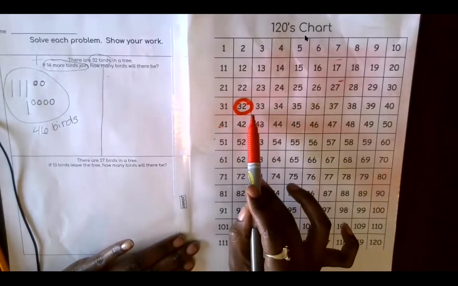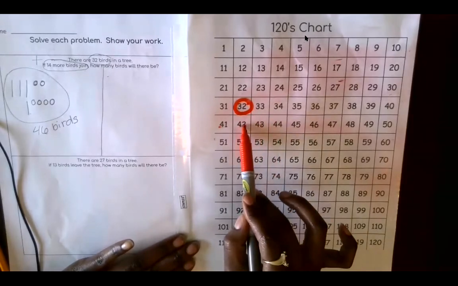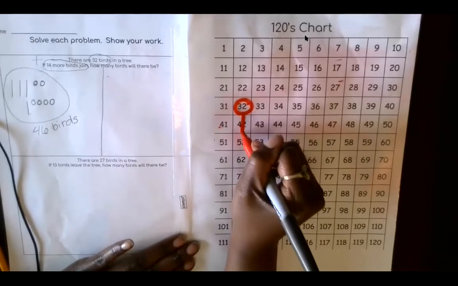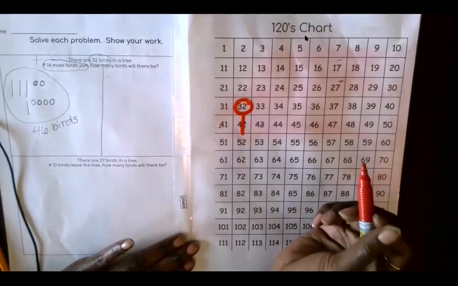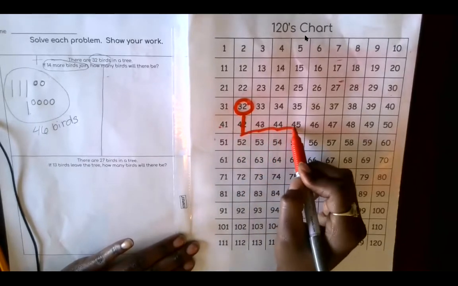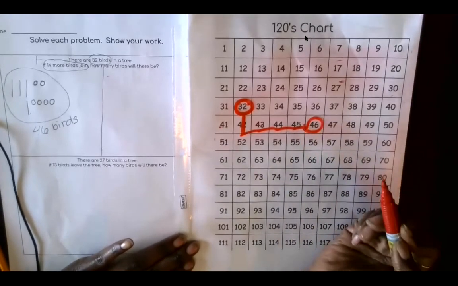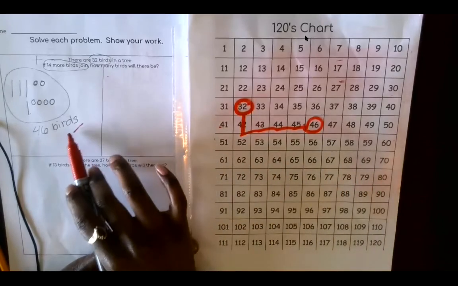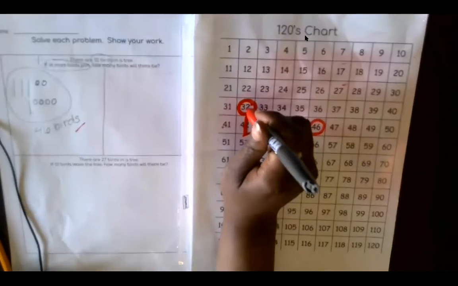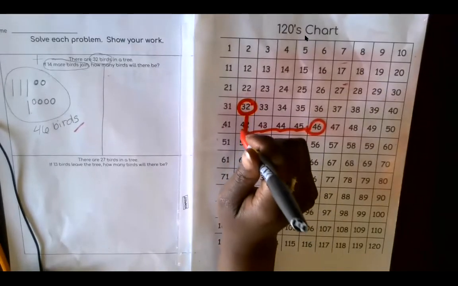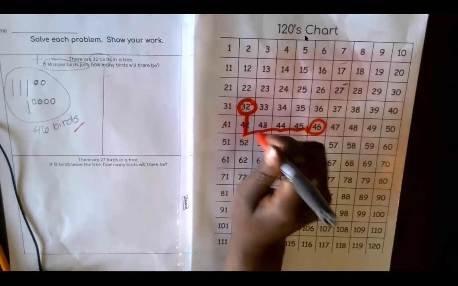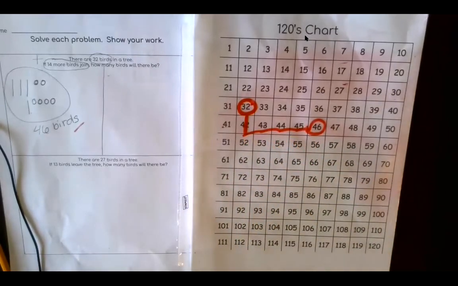So here's 32. If I want 10 more, it becomes 42. So there's 10. But I need to add 4 more because there's 14 birds. So 10, 11, 12, 13, 14. Did I still get 46? Yes, 46. So I started at 32, jumped down 1 space, and went to the right 4 spaces.